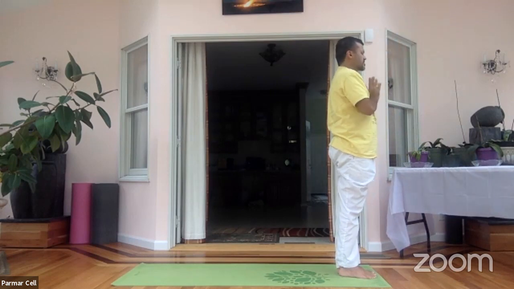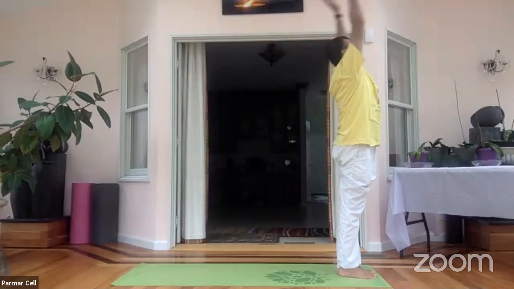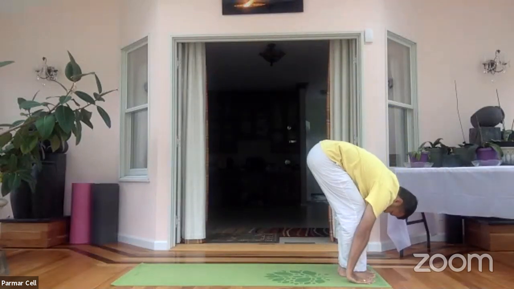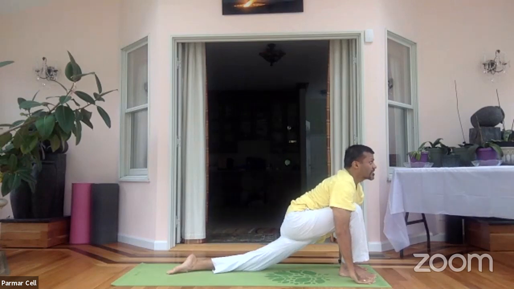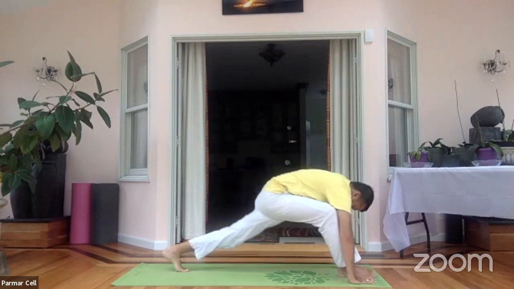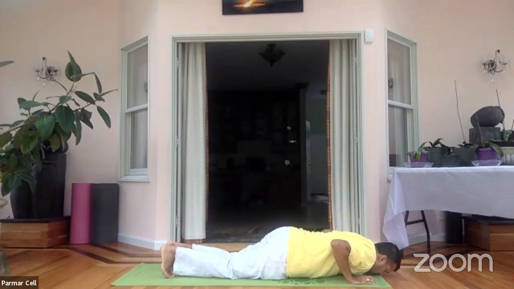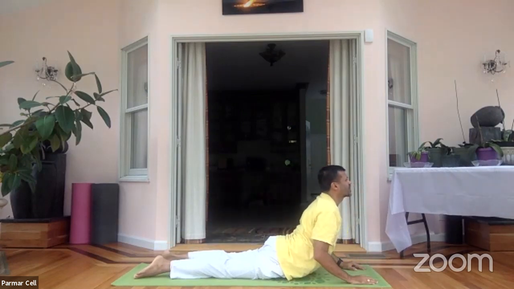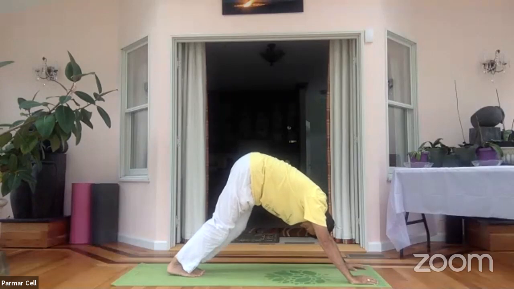Exhale, prayer pose. Inhale, stretch up, arch back. Forward bend. Inhale, left leg back. Glide forward, look up. Retain the other leg back. Exhale, lower. Inhale, cobra. Pushing the shoulders down. Exhale, inverted V. Walking in place.